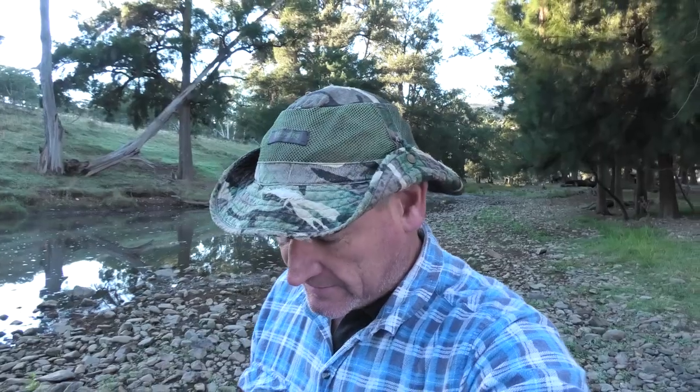So let's talk about water velocity. What makes water velocity increase? Now, there's a few things that are going to do this. The main one is the volume of water. So when you get lots of rain, the amount of water in a stream will increase, so that as the water increases, the velocity will increase.